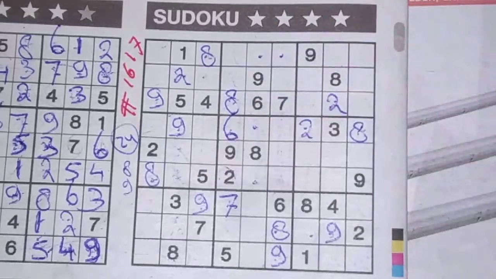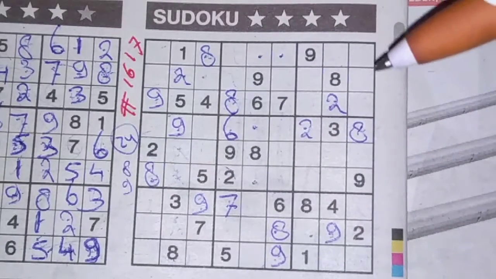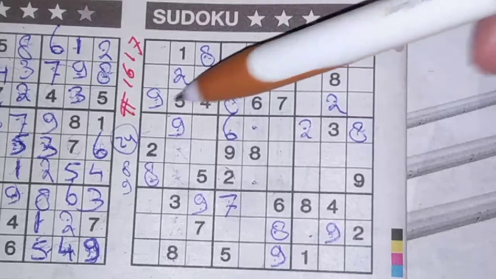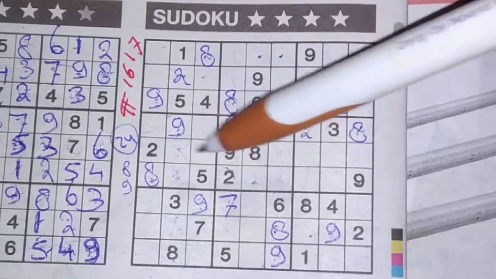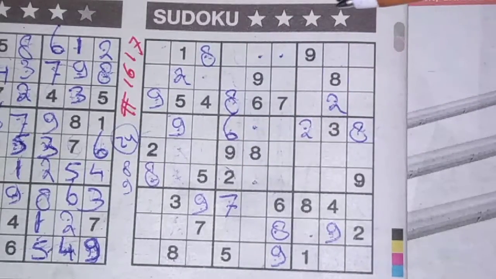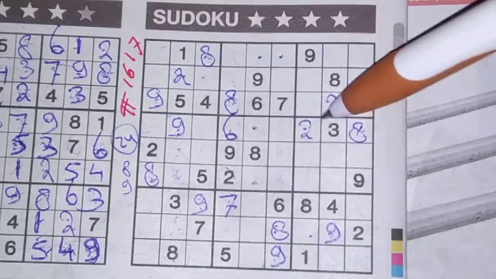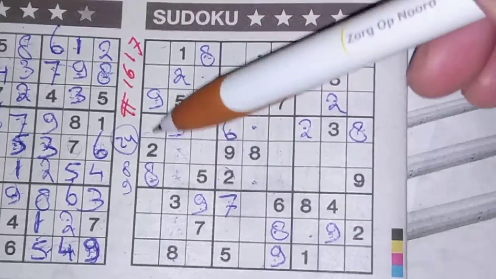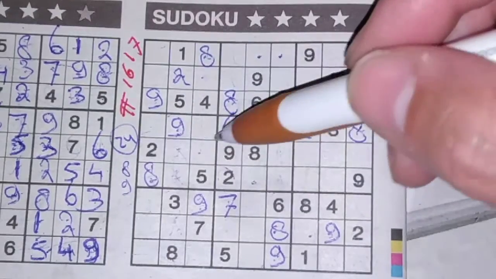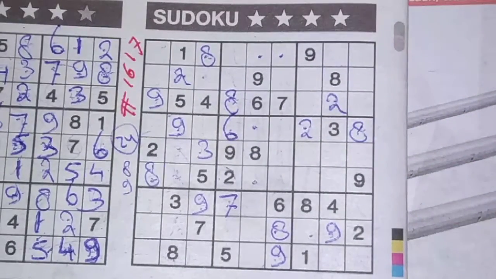And digit number 2. In this big square, 5 missing numbers. One of the missing numbers is 3. We see here 3, no 3 in these 2 boxes. There 3, no 3 in those 2 boxes. 1 box left for the 3, should be there.